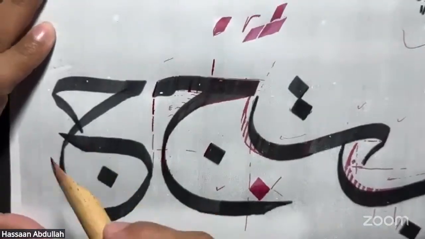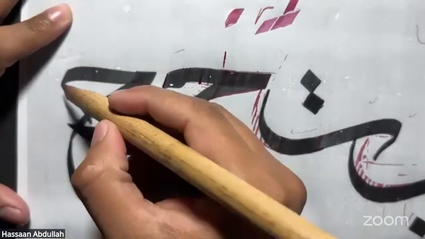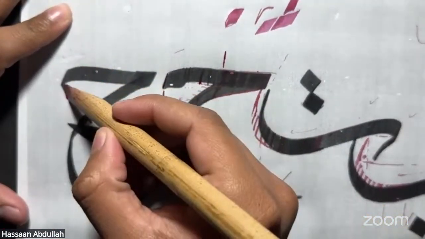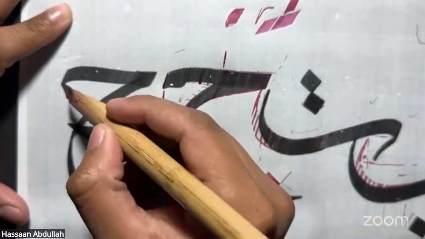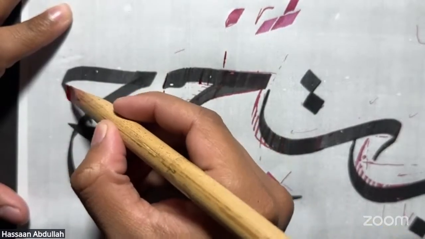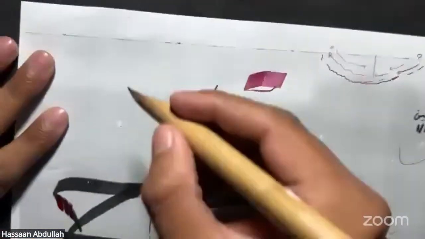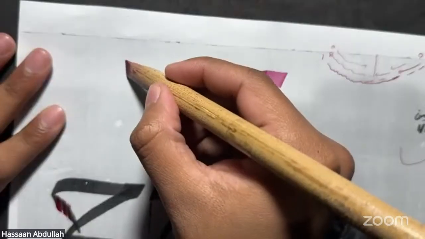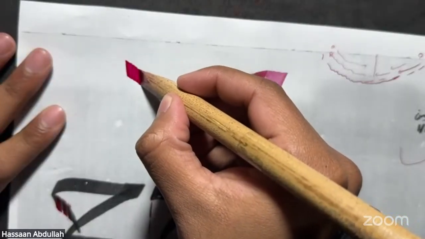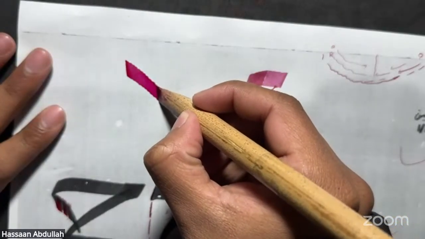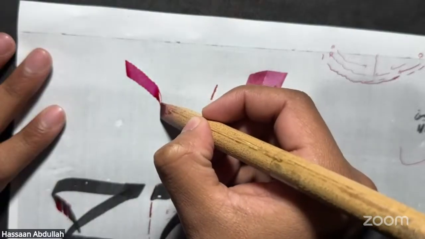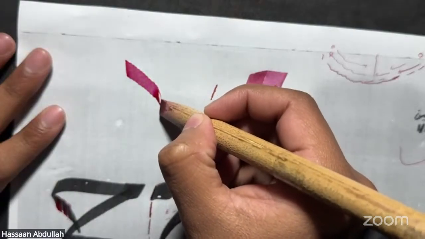So you need to make this part thick. Your column has become too weak in this part. It should come with some thickness, with some variation.